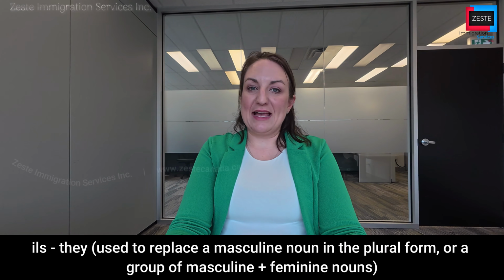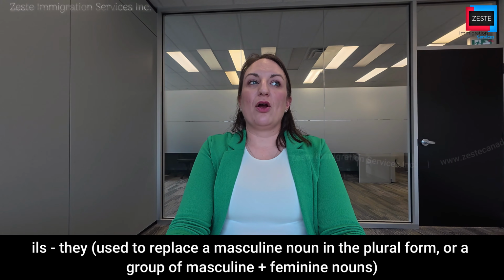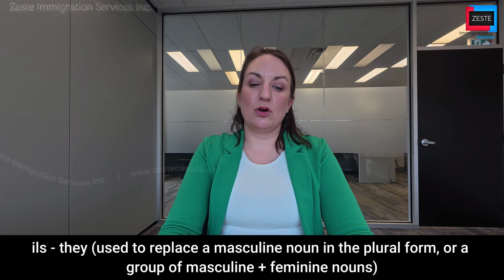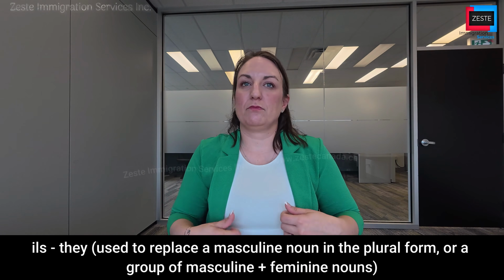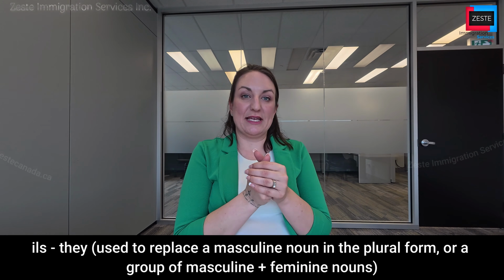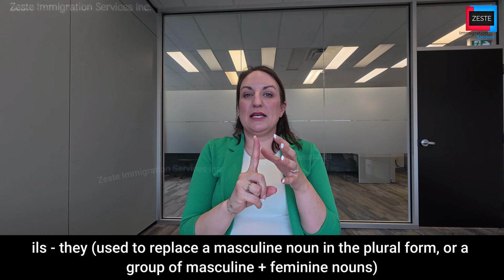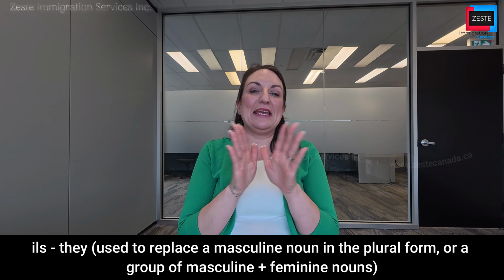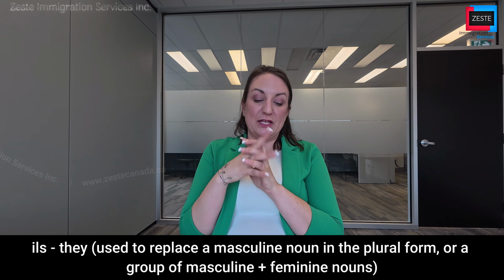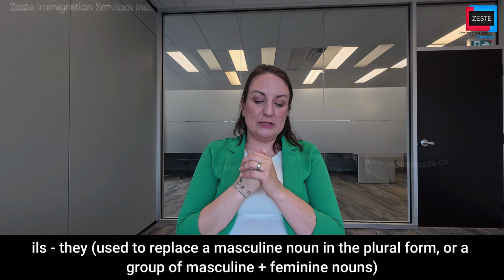Ils with an S at the end is like using they, where even if you have a group of men or a male, a group of males with one female in that group, it's still ils. And then if you have a group of females with one male in it, it's still ils. So anywhere there's a male in the group, it's ils with an S, and you're not talking to that person.